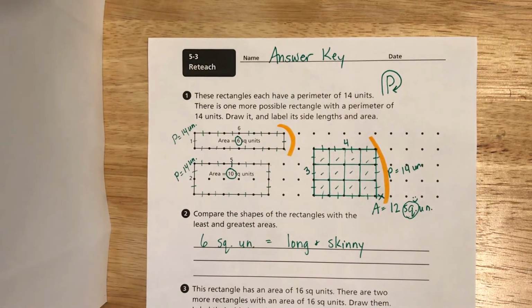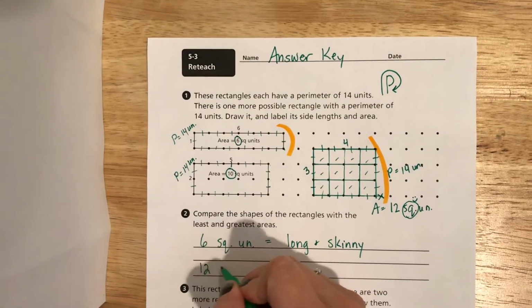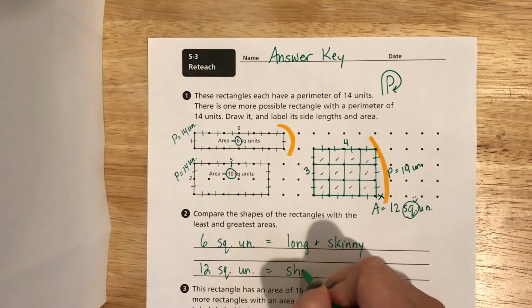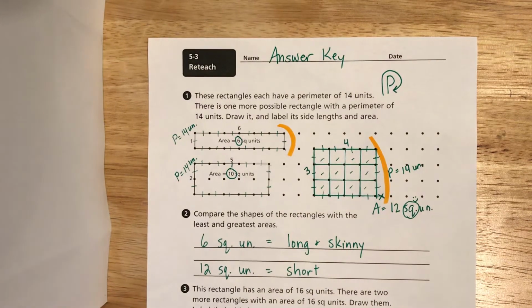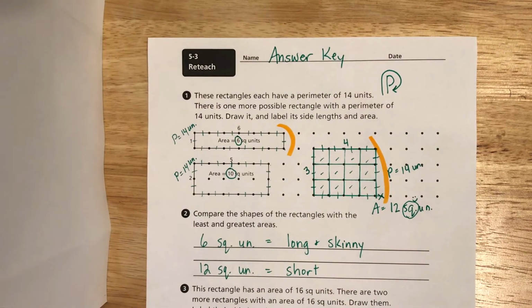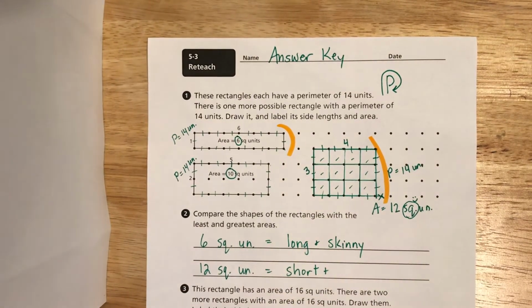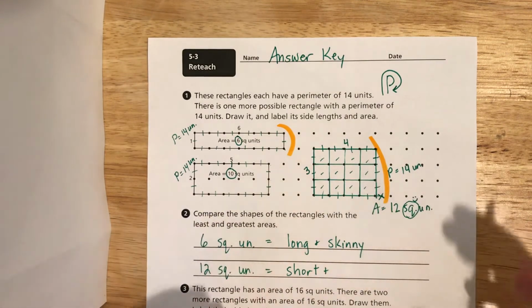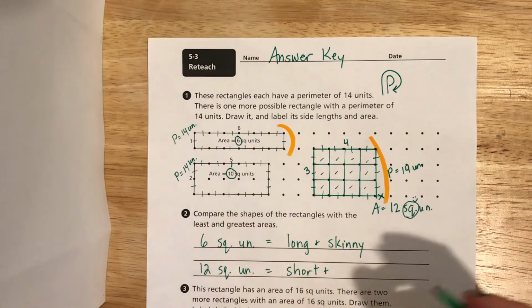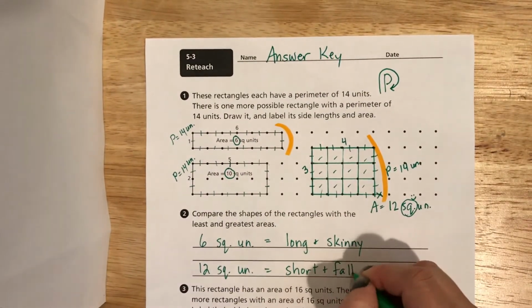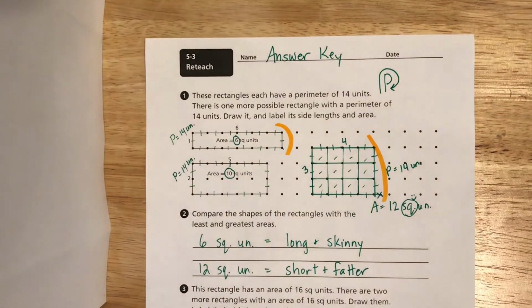And then I guess the one with 12 square units, I would say, is kind of short and fatter? I don't know, chubbier? What do you call a rectangle? Short and thicker? Oh, I don't know. Shorter and maybe we'll just say fatter. I don't know how else to describe it. Shorter and fatter. Okay.